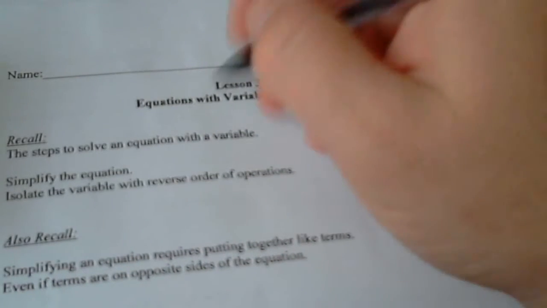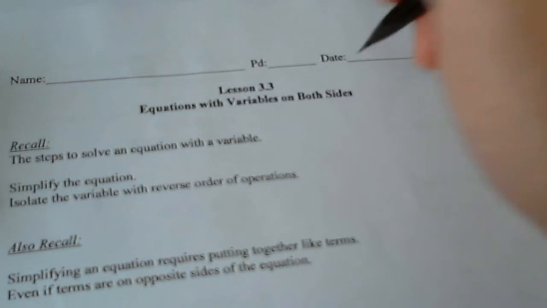All right, lesson 3.3 is all about variables on both sides of the equation. Now, we have a few rules here, recalls and reviews, but what we're going to do, we're just going to jump right into some examples because I think that's the best way to sort of talk about these.